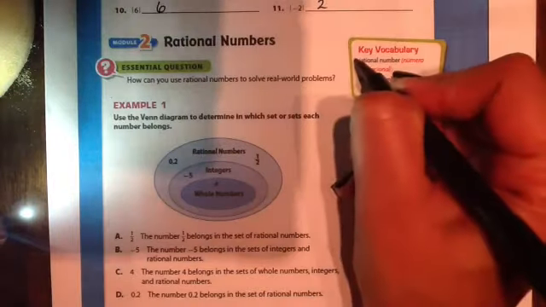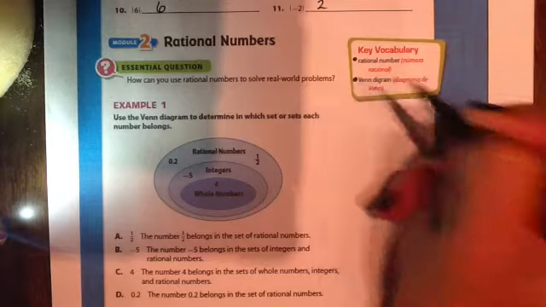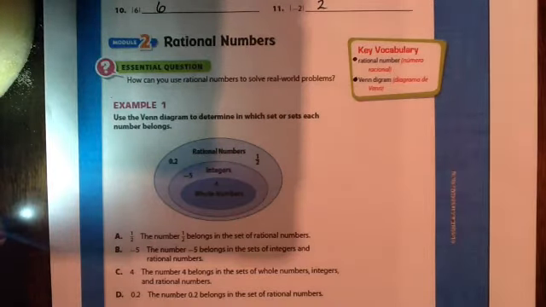In the next section, we're starting to talk about rational numbers. The essential question we looked at in this unit, or in this module, was how can you use rational numbers to solve real-world problems? And the key vocabulary terms were rational number and Venn diagram. You have to remember those definitions, okay?